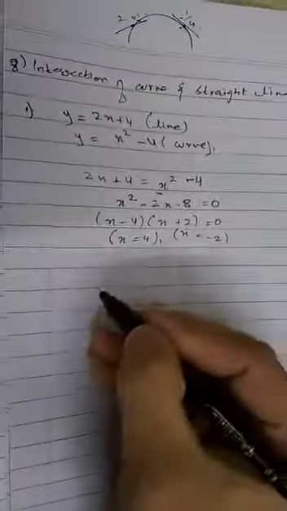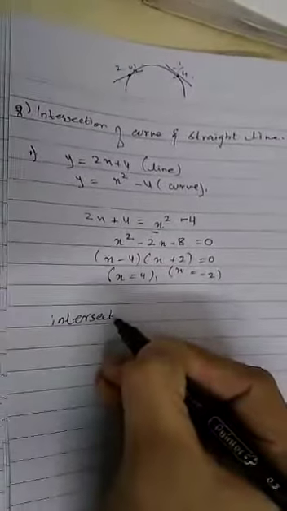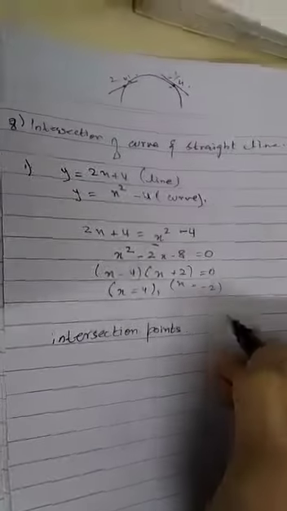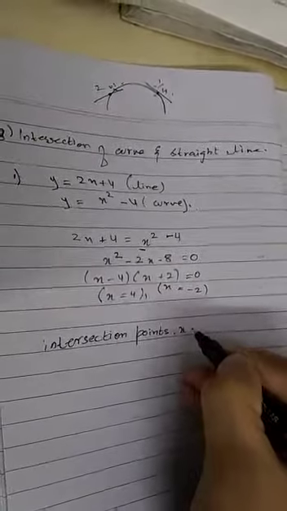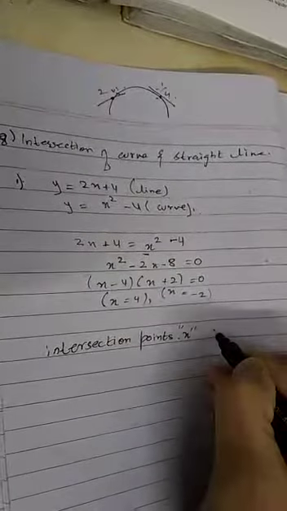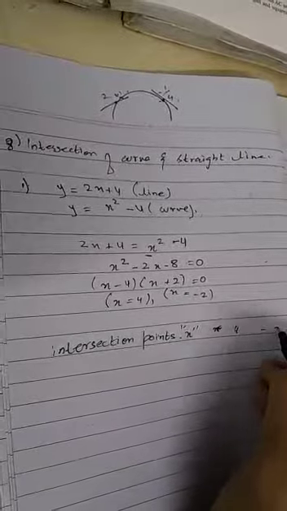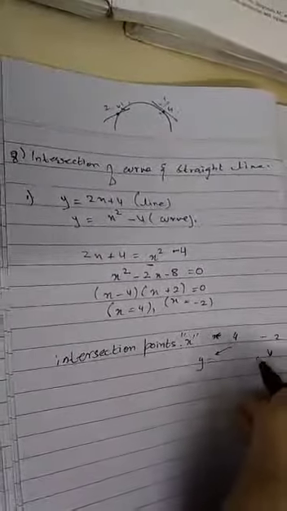Now these are the x coordinates of the points of intersection, right? Now we have to find the y coordinates.